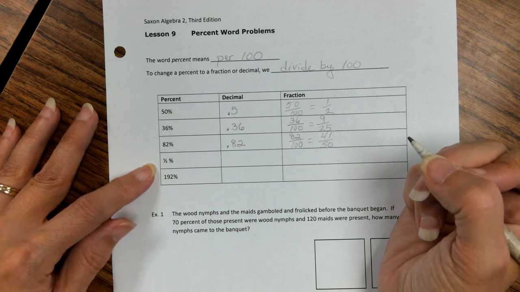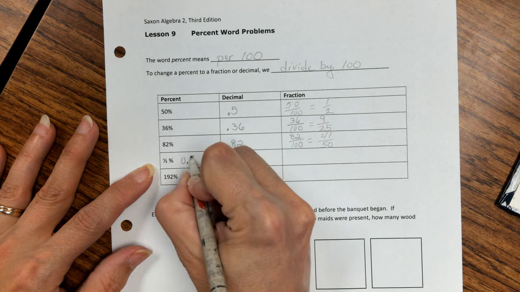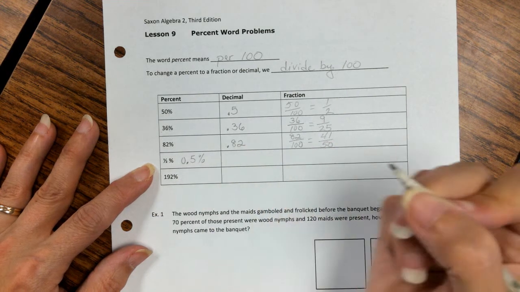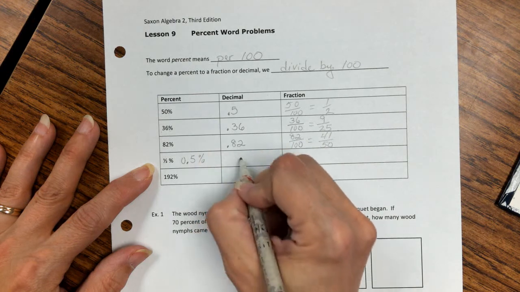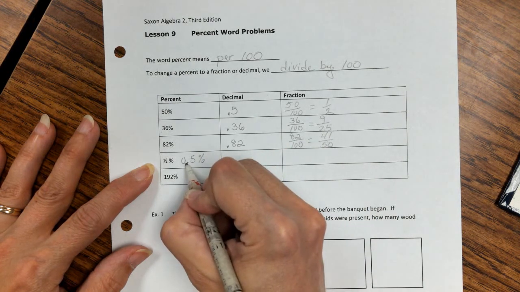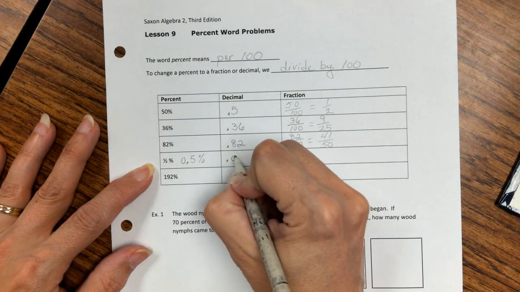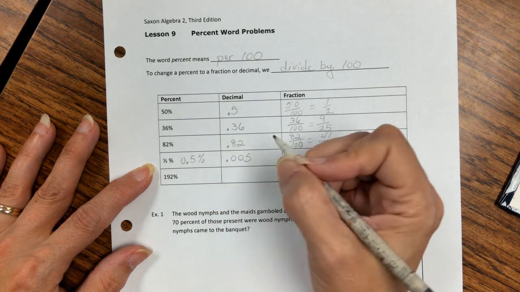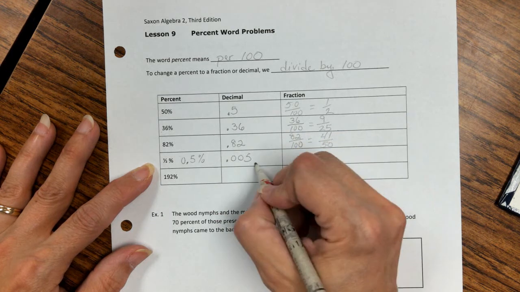Now, for 1/2%, that is the same as 0.5%, because we know 1/2 is the same as 0.5. And so, for the decimal, we would move this decimal 2 places to the left, and that is 0.005. 5/10 divided by 100 is 5/1000.